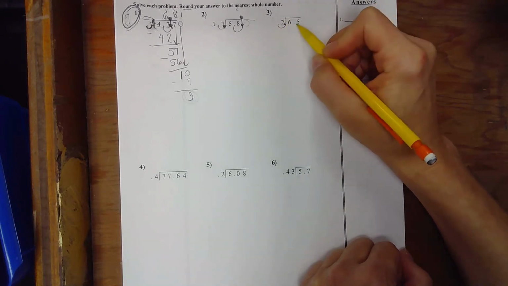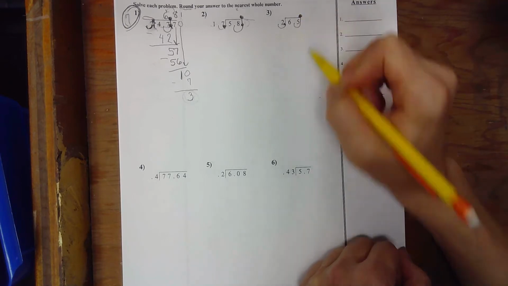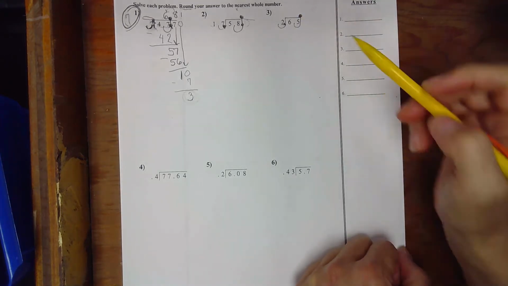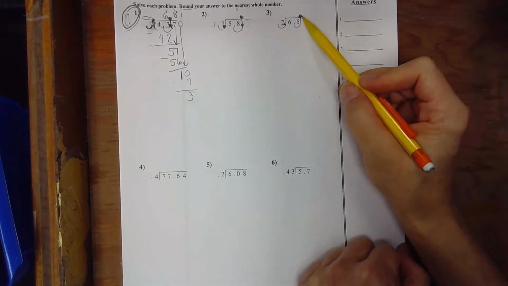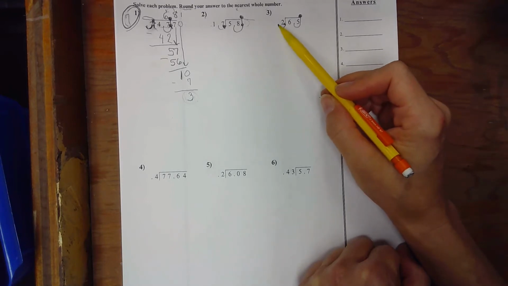I just moved it 1 place, so I only need to move this decimal 1 place and bring it immediately up into the answer. One way of looking at this is "nudging" the decimal, sort of playing with the word nudge. When you nudge something, you move it a little bit.